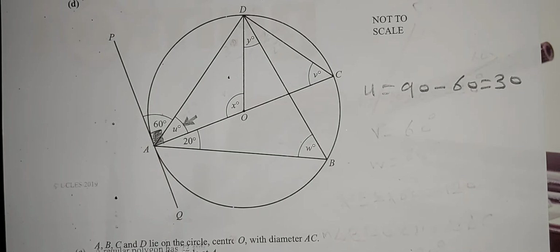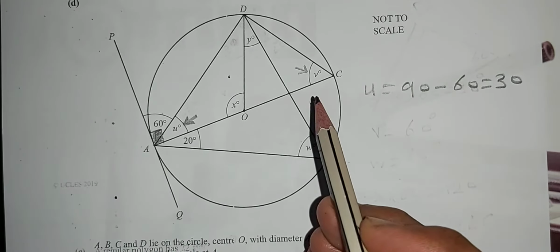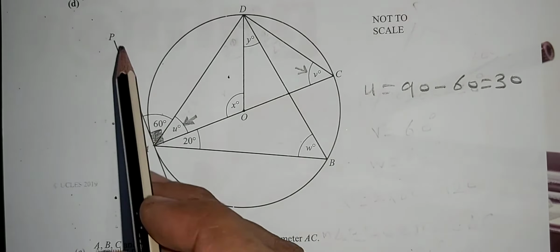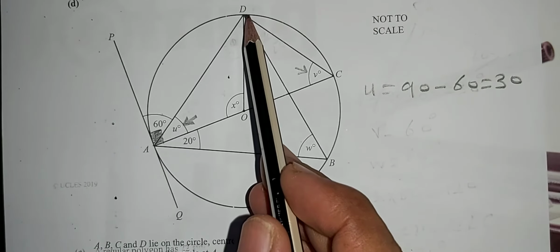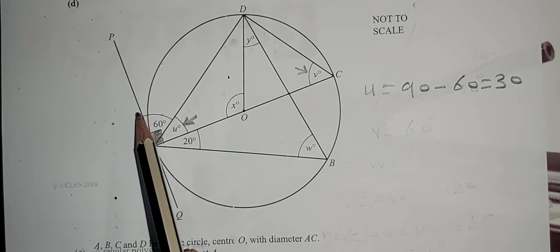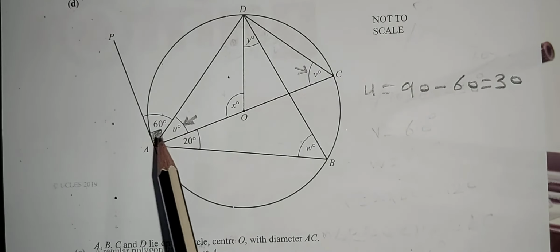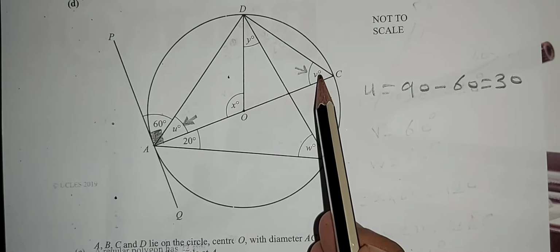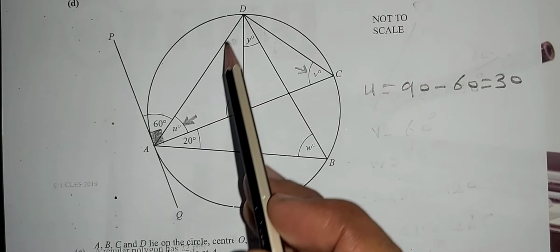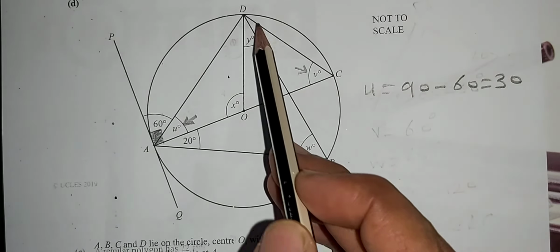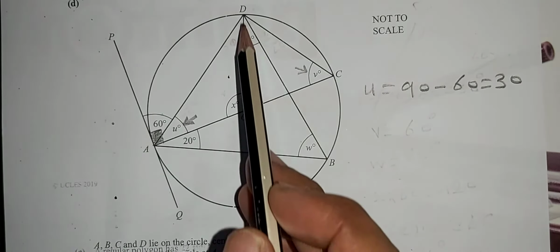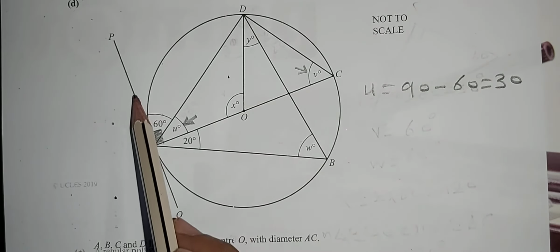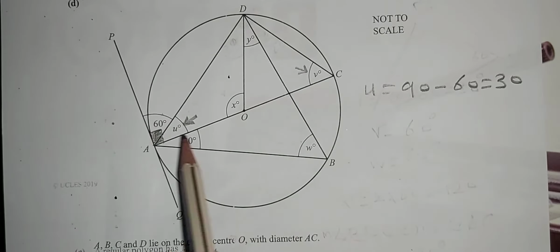Then find out the value of V. This is the angle V here. This angle PAD is the angle between a tangent and a chord, and this angle equals the angle at circumference subtended by the same chord. This chord AD subtends two angles, the angle V and also the angle W. So angle V equals the angle between the tangent and the chord, which is 60.